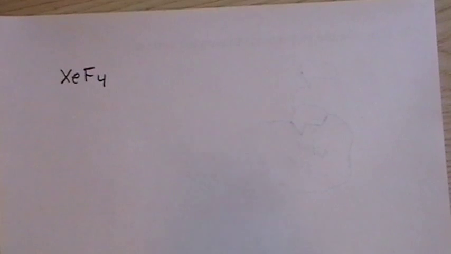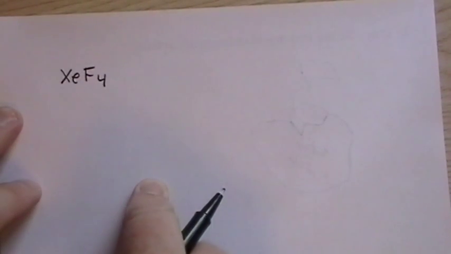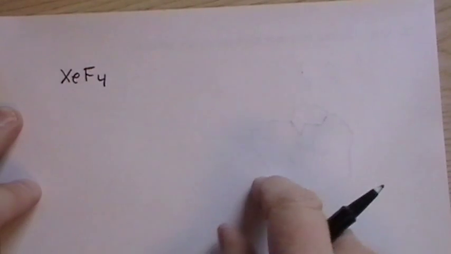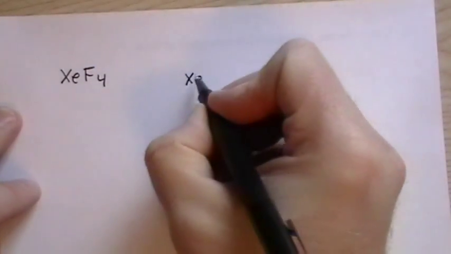Okay, so I'm just finishing up the previous lecture. What lecture is it? It's lecture 73. We're finding the electron pair arrangement around the central atom, the molecular geometry, the bond angles, and the polarity. So for this one, we do this out.